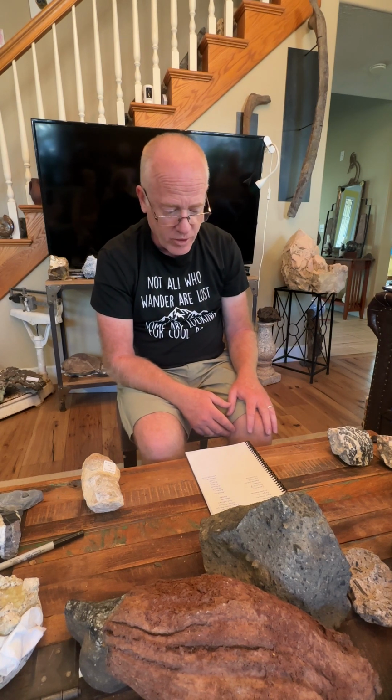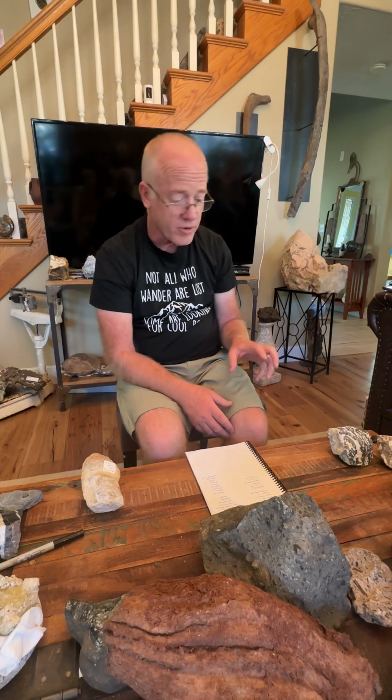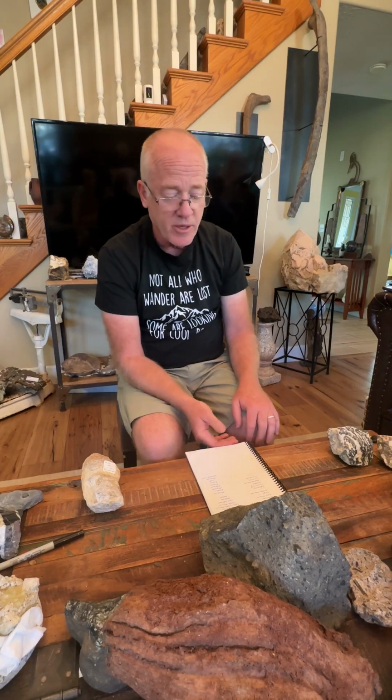All right, so we're going to move into igneous rocks. Was there any other sedimentary questions? No? Okay, we're going to move into igneous rocks. There's two types of igneous rocks, intrusive and extrusive. Intrusive just means it cooled on the inside of the earth. Extrusive means it cools on the outside of the earth.